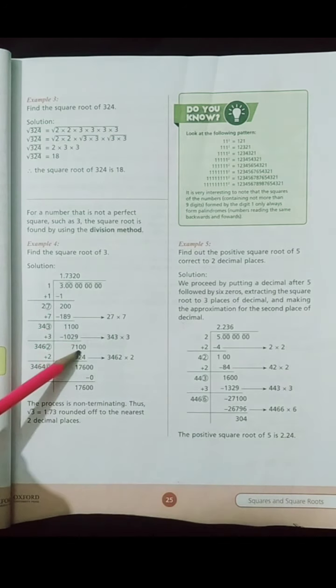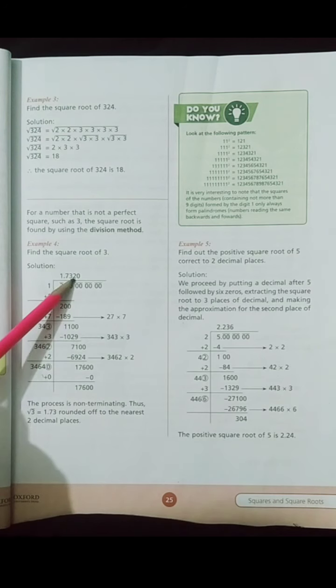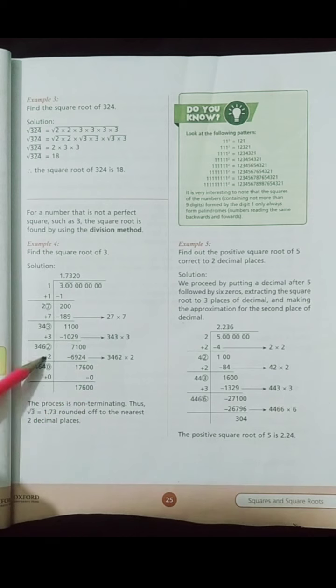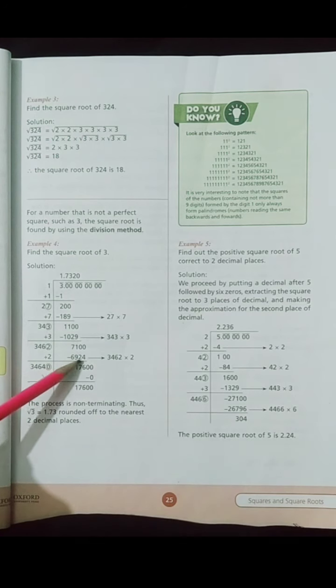Now bring down another pair and double the value, which is 3. 3 plus 3 we get 6, and the value in the circle as quotient and divisor. So multiply this value with 2, we get 6924. Now subtract 6924 from 7100, we get 176.